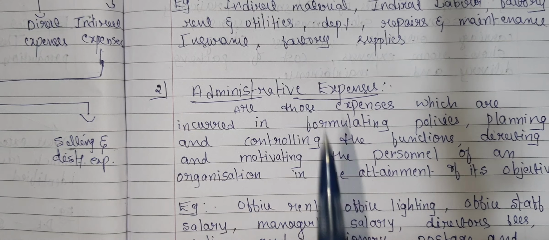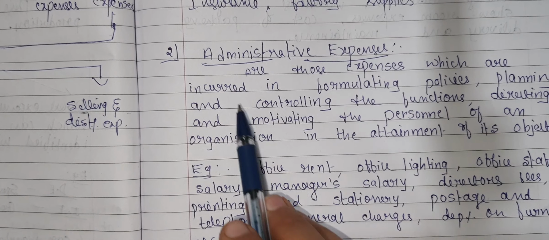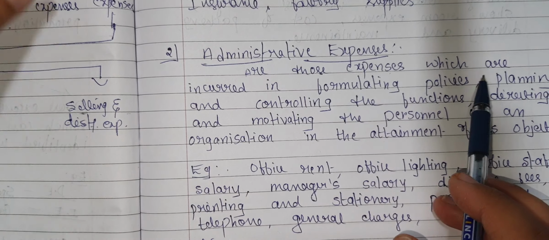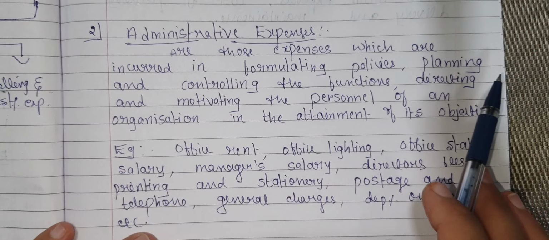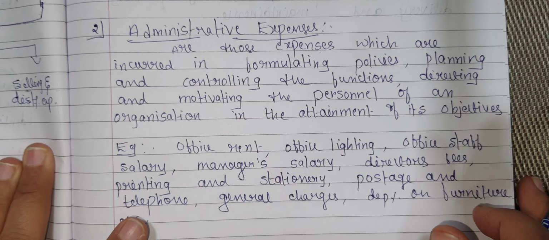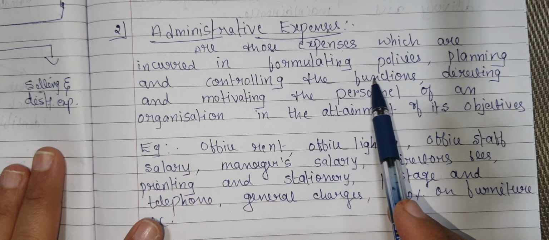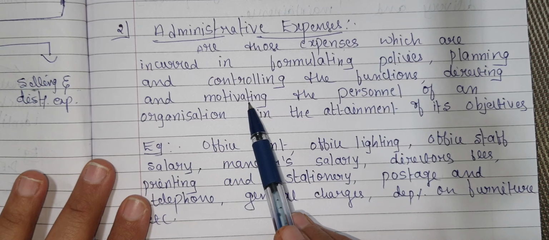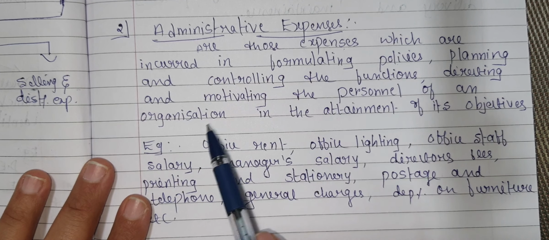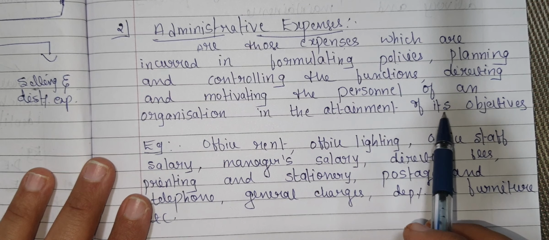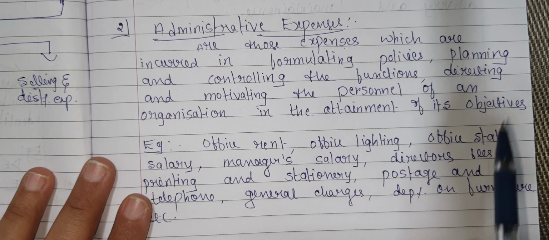Next one, administrative expenses. It means what? They are those expenses which are incurred in formulating policies, planning and controlling the functions, directing and motivating the personnel of an organization in the attainment of its objectives.